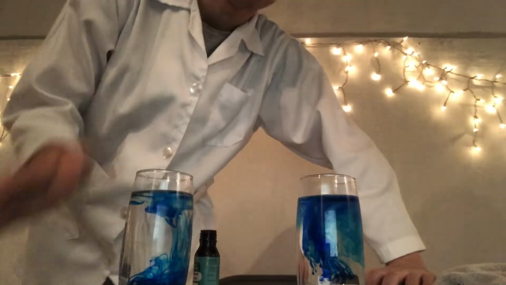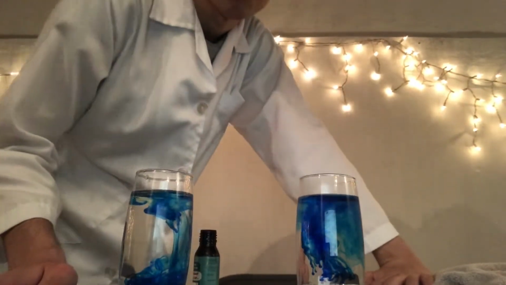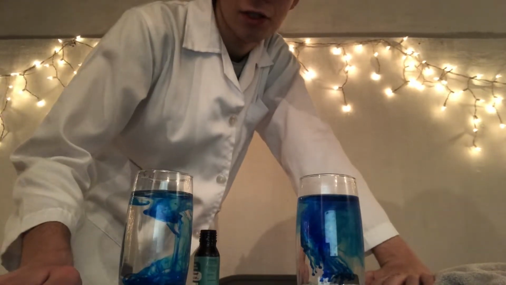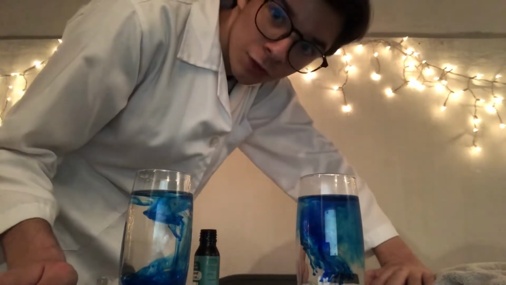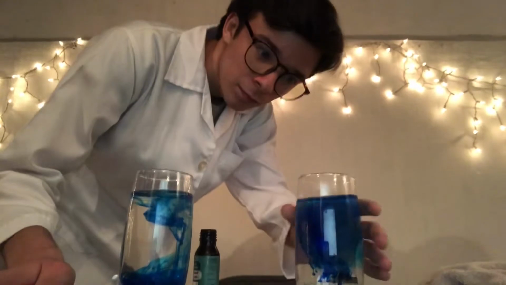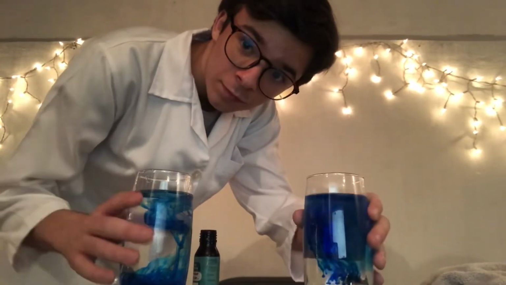But why does this happen? Well, with cold water, the ink, which is the blue ink, goes down to the bottom of the glass without dissolving. While with hot water, the water molecules move faster, increasing the shocks and producing a greater diffusion. Hot, cold.